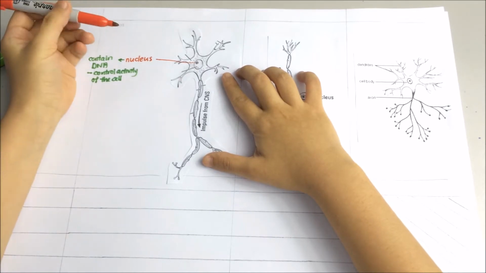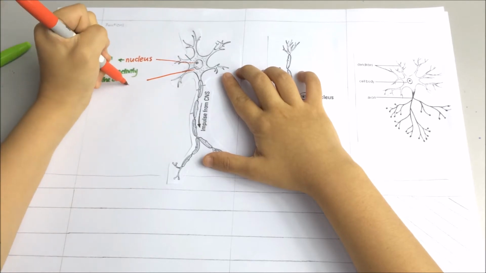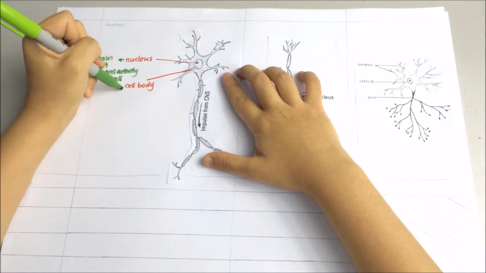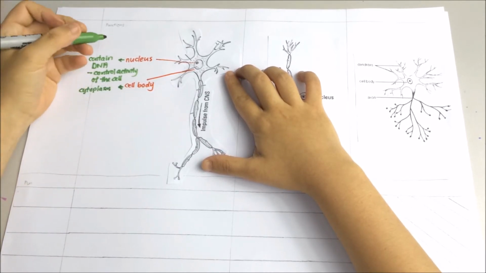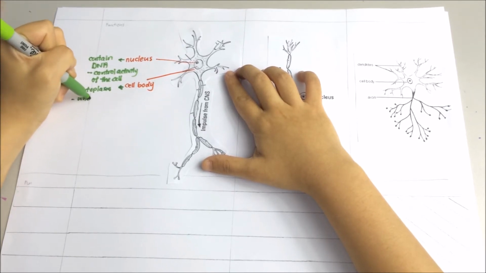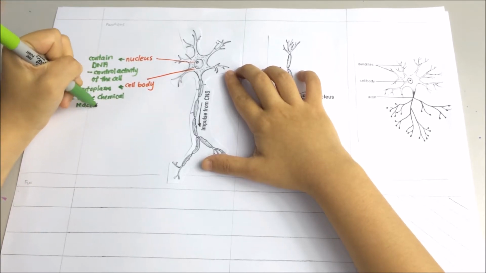Following that, we have the cell body. The cell body has cytoplasm, a nucleus, and other organelles which are found in cells. The cell body will actually integrate the signals and coordinate the activity.